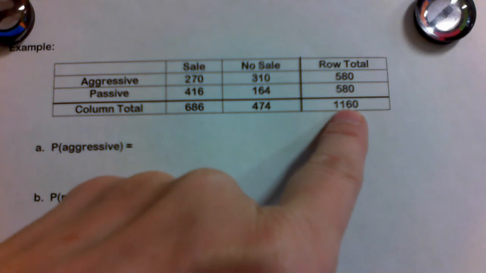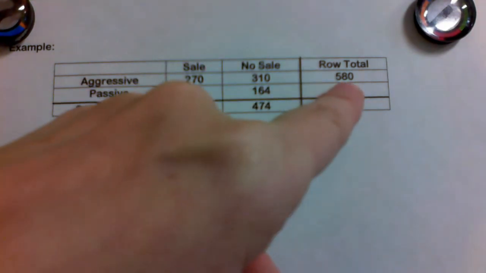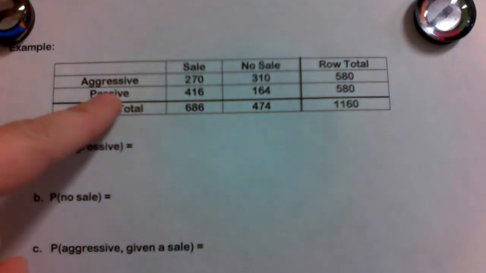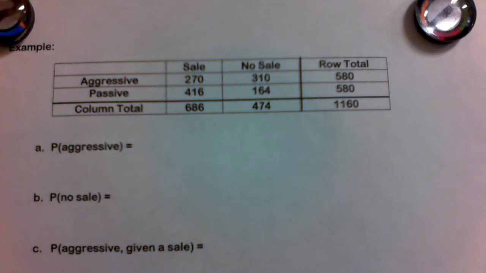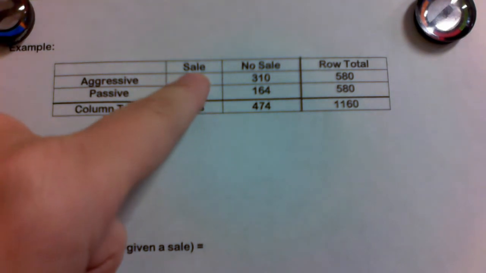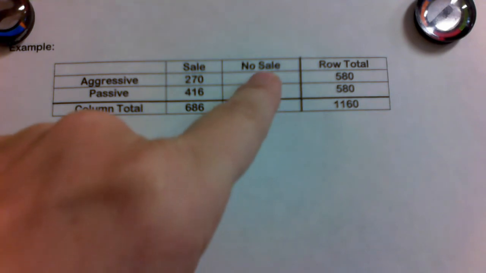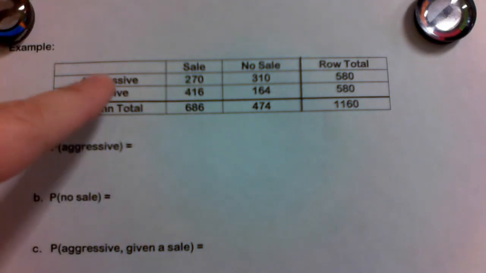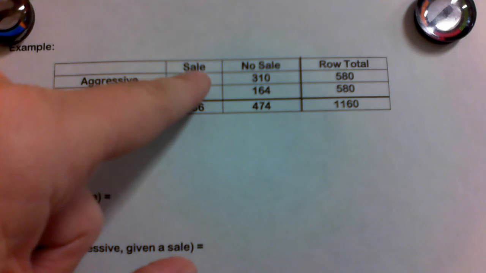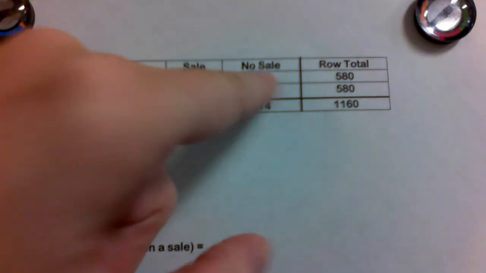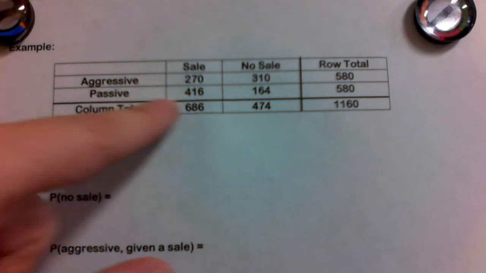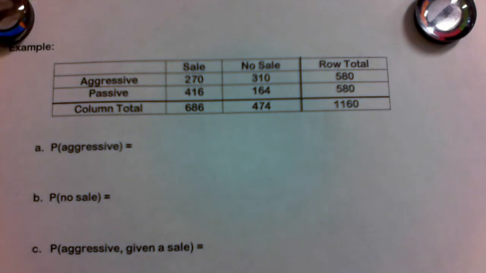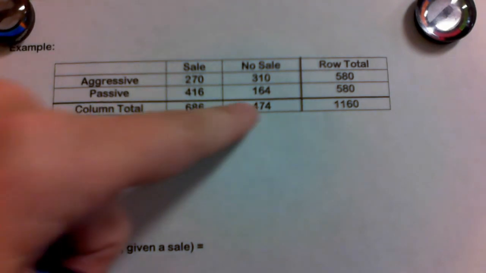So how this table works is there was a total of 1,160 customers. Of those 1,160, 580 times the aggressive sales pitch was used, 580 times the passive sales pitch was used. 686 times a car was sold, 474 times a car was not sold. And here in a minute I will explain these. Like this 270 means aggressive was used and they sold a car. Aggressive was used and they did not sell a car. Passive approach was used and they sold a car. Passive was used and there was no sale. Sorry, I misspoke there.